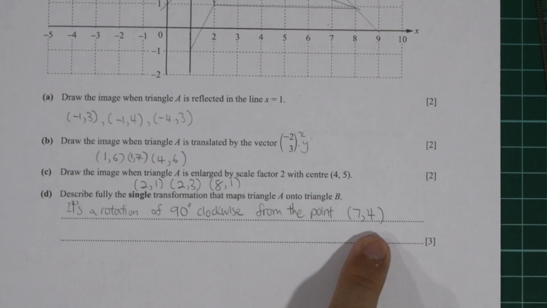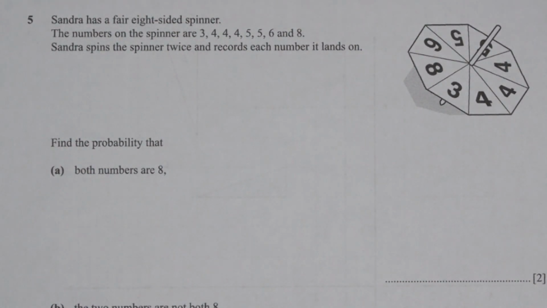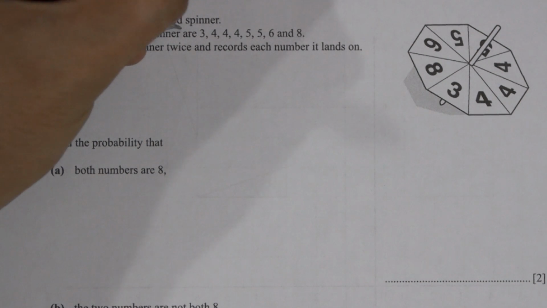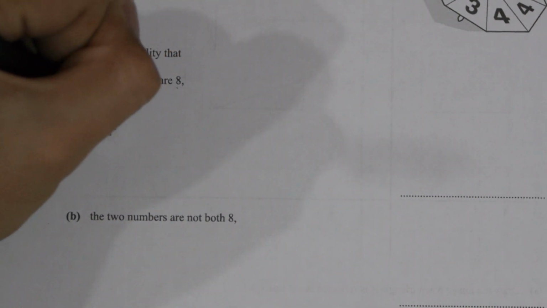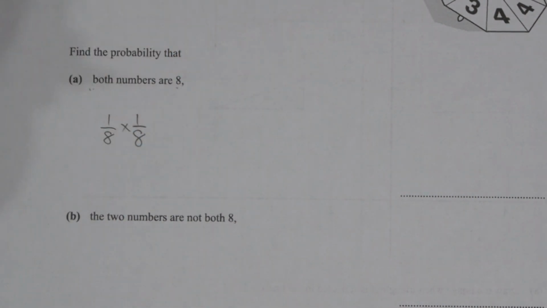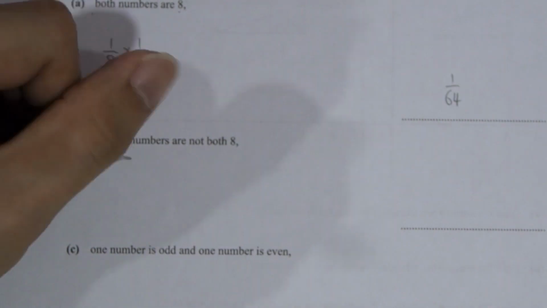For question 5, so far this is the most tricky question throughout the 5 questions that we have gone through. For A, it's very straightforward. All you need to do is take 1 over 8 times 1 over 8, because the chance of you getting number 8 on both 8-sided dice is only 1. So the answer you get is 1 over 64.